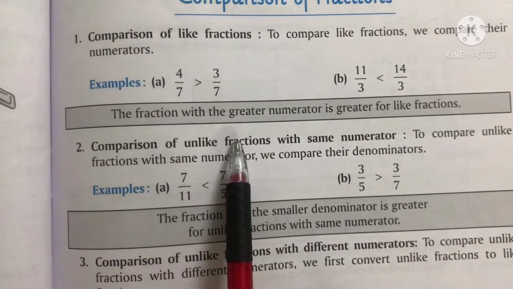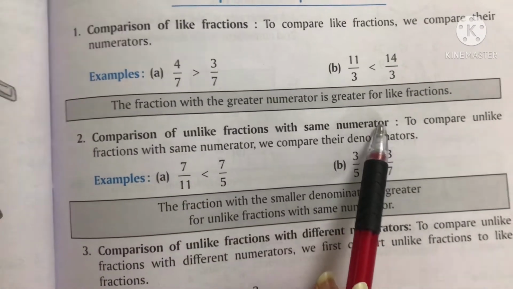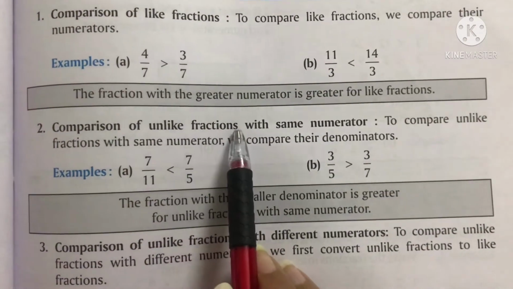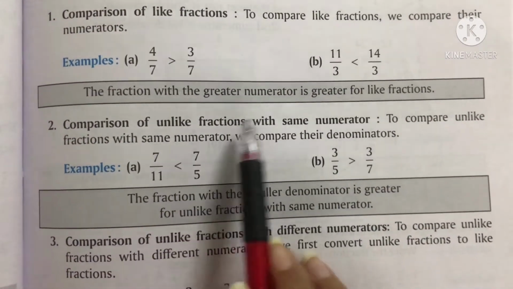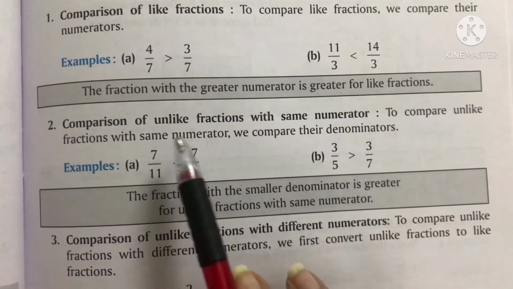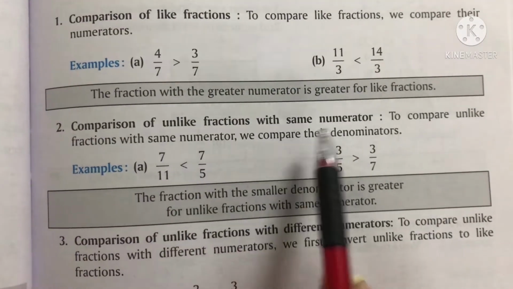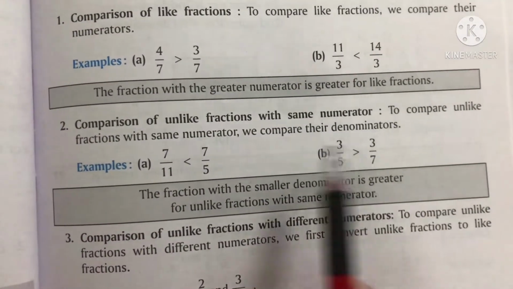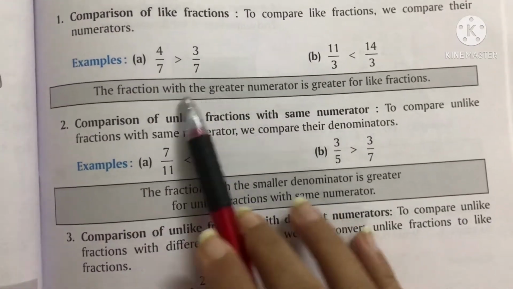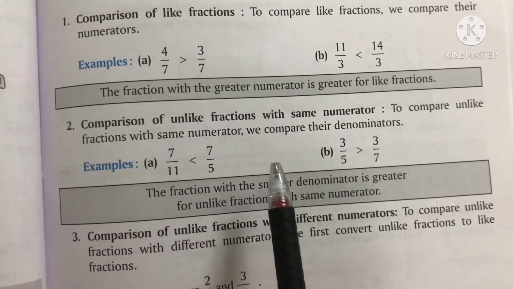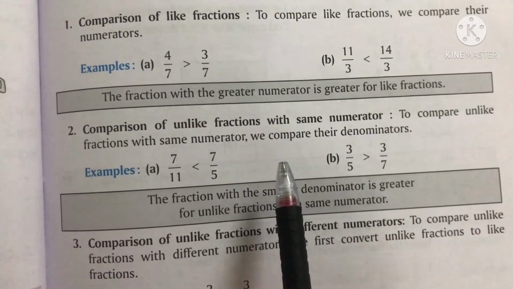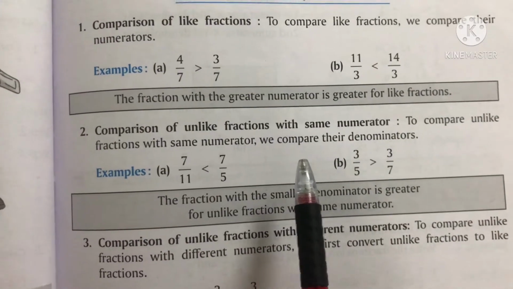Now comparison of unlike fractions with the same numerator. First we will look at the comparison of unlike fractions, meaning different denominators with the same numerator. To compare them, we compare the denominators. When numerators are the same and denominators are different, we will compare denominators. How? The fraction with the smaller denominator is greater.